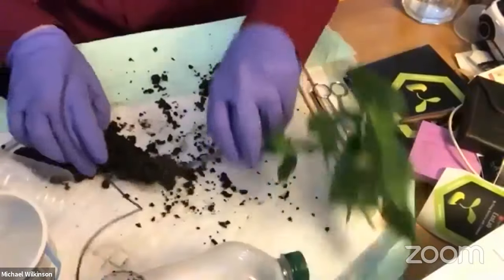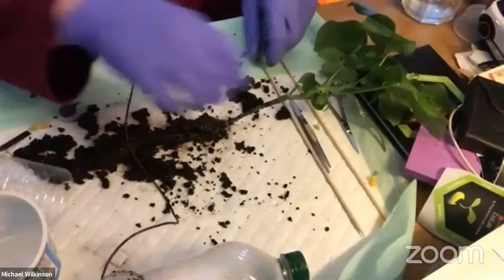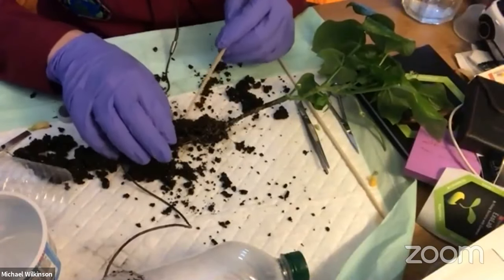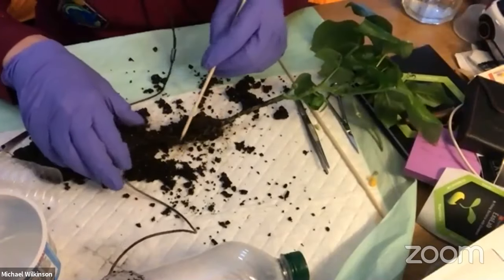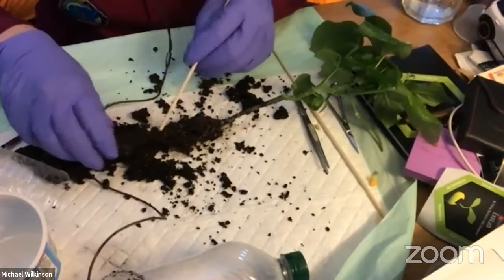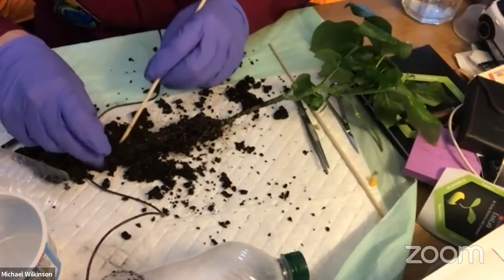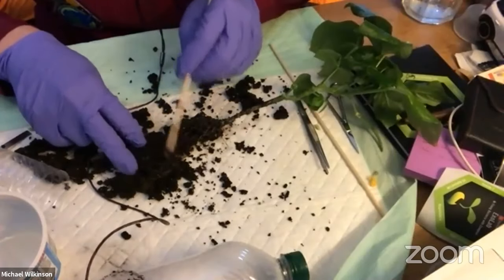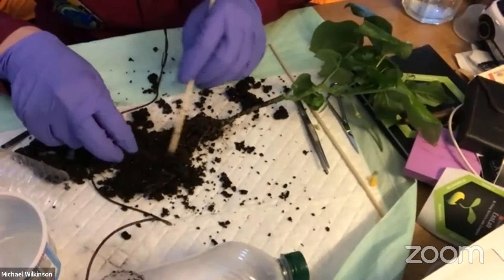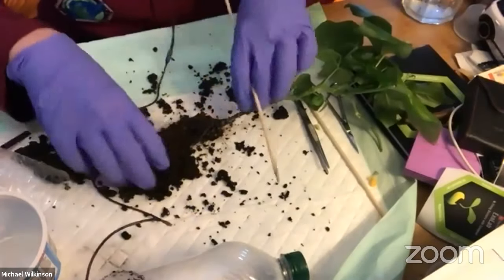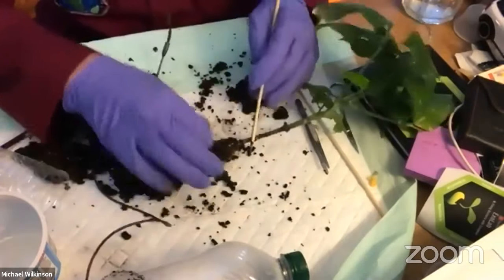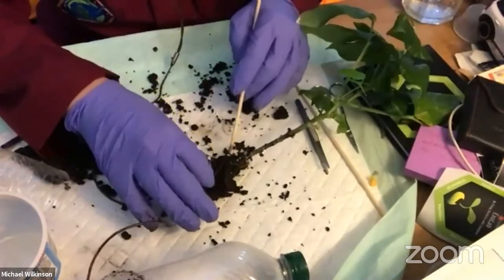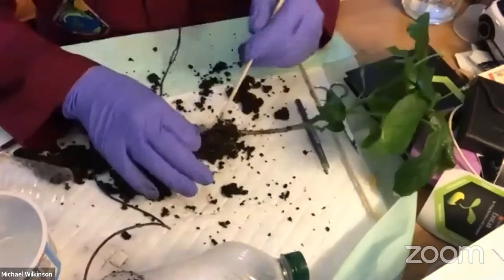All right, so what we're looking for are little nodules that are on the roots. So I'm just going to gently tease away soil here. I want to keep as much of my root system intact because I am going to try to replant this one. Okay. Yeah, I think I see some here. Yeah, there we go.